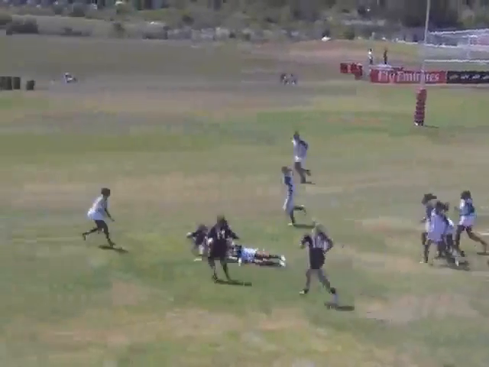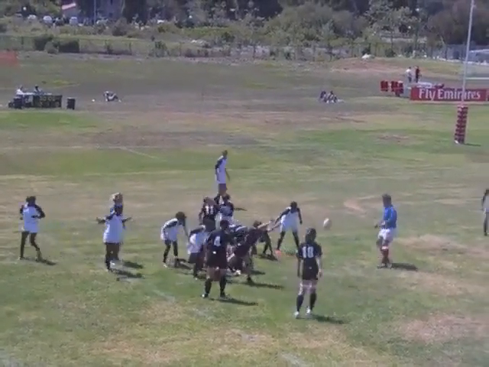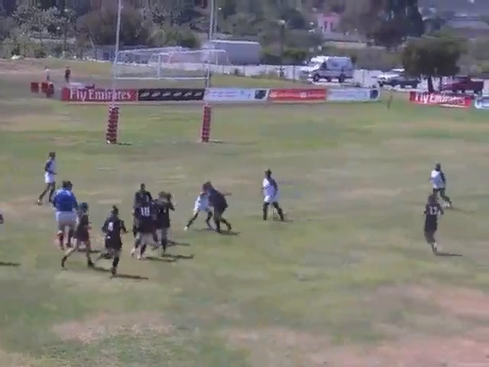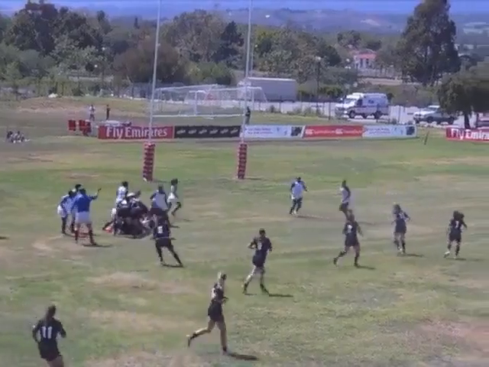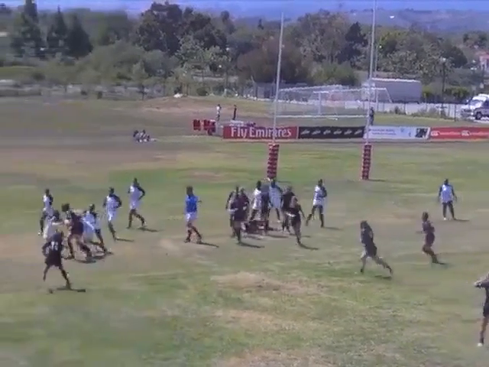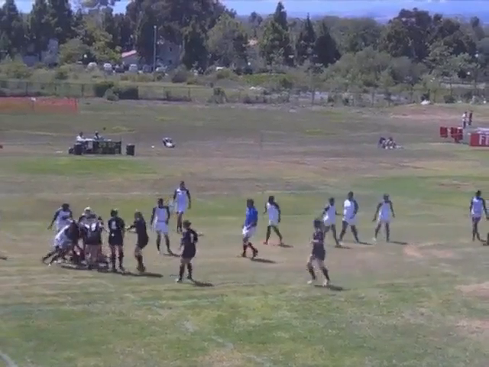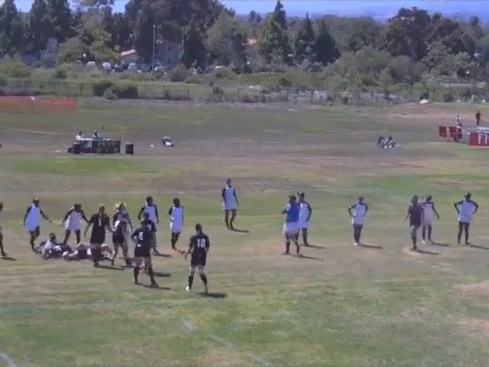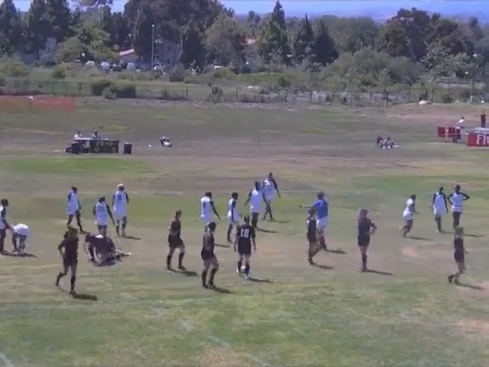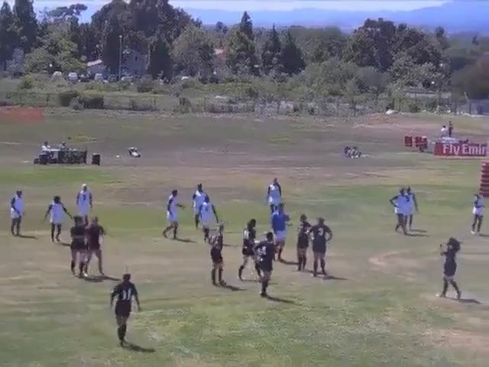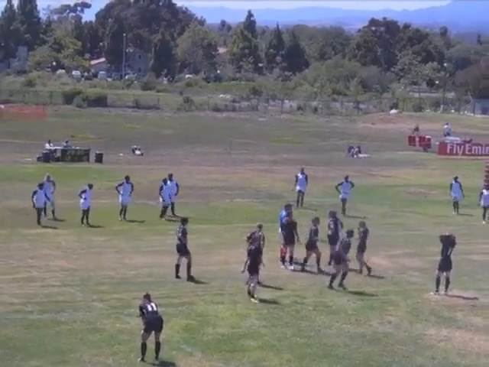Canada working it through the hands of the backs again. Backs rucking for backs. That was a good thing to see. Still Canada, still attacking. One Canadian takes it alone. She's got one person to ruck. Referee's going to call offsides on white, South Africa. So it's going to be penalty to Canada.